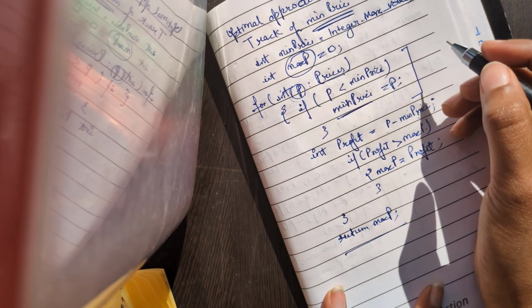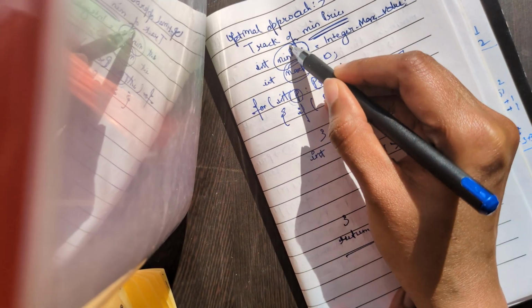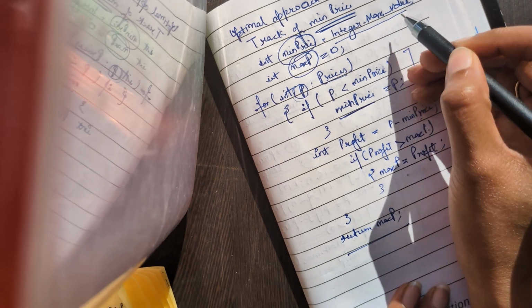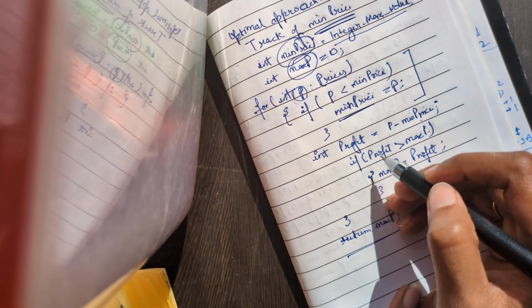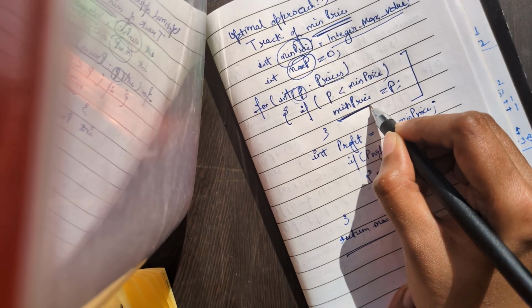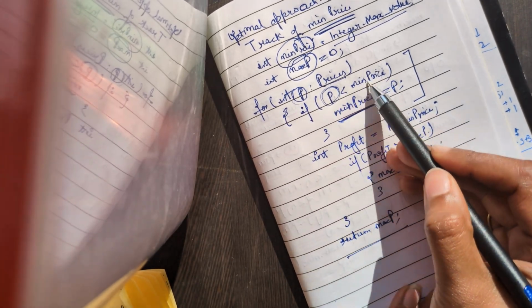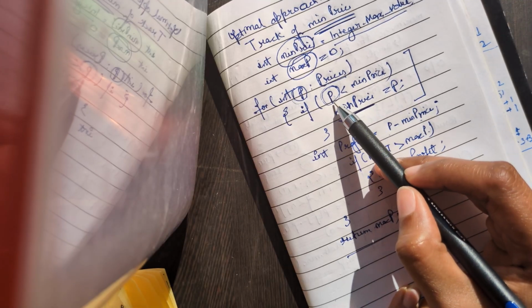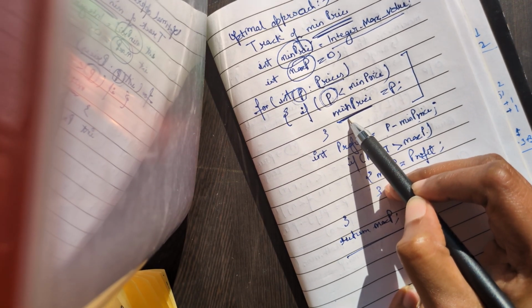So here I think that this is clear. I had initialized my minimum price with the integer max value. Why do I need this? Because I want to store the minimum price from my array. I am iterating a for loop and comparing. If any price is lesser than my minimum price, I store that.